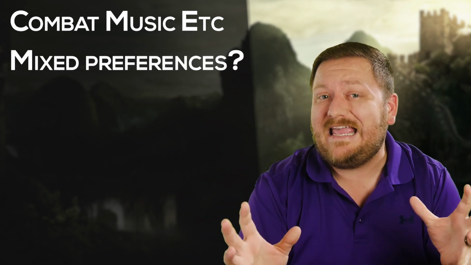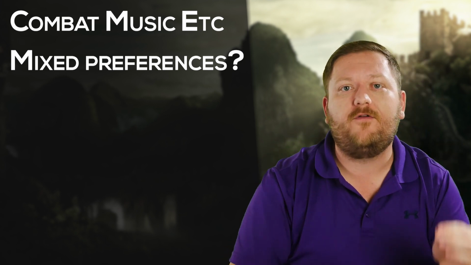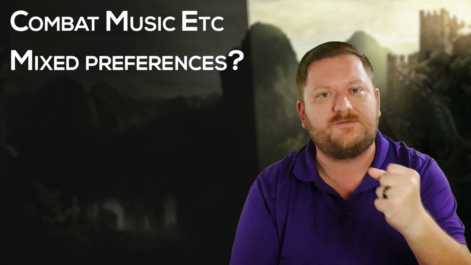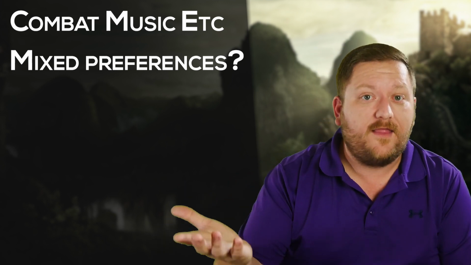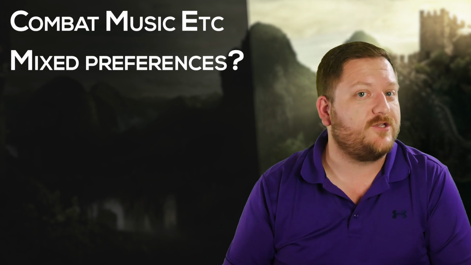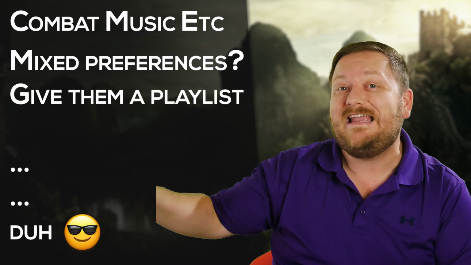And one last thing, because some players love subtle combat music, others love loud music to get their hearts pumping, and some players hate any and all distractions. Another really great solution is just to give your players a good list of music and let them each be responsible for music on their ends if they want it.